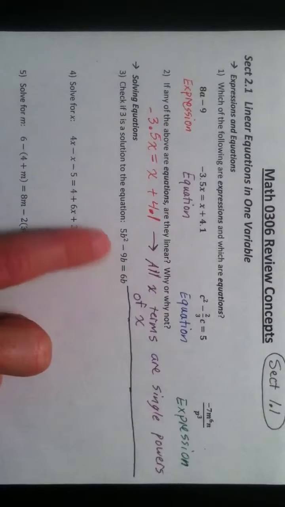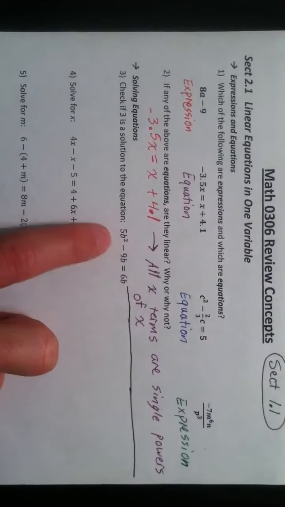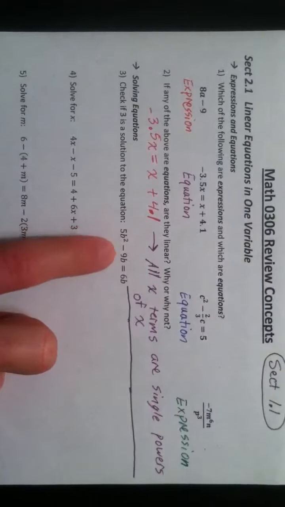So we're really looking for what number, if we plug in for b, 5 times that number squared minus 9 times that number is equal to 6 times whatever that number was. That's really what we're looking for.